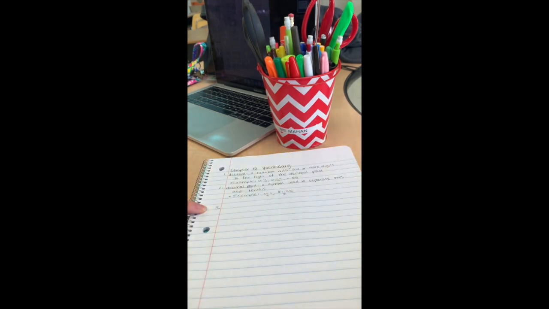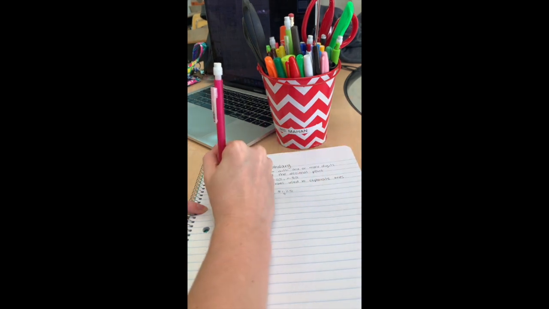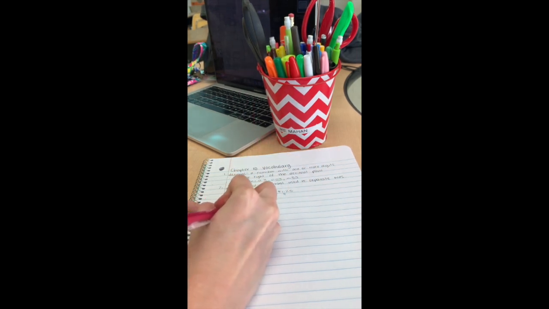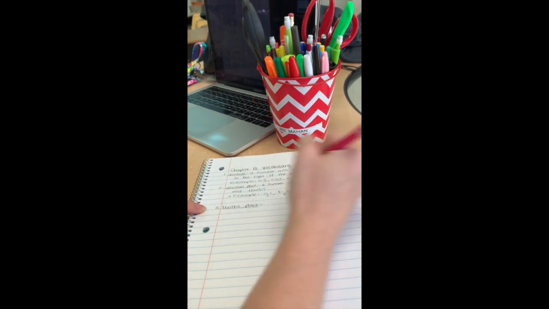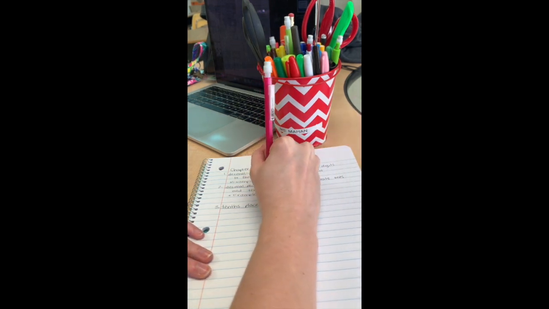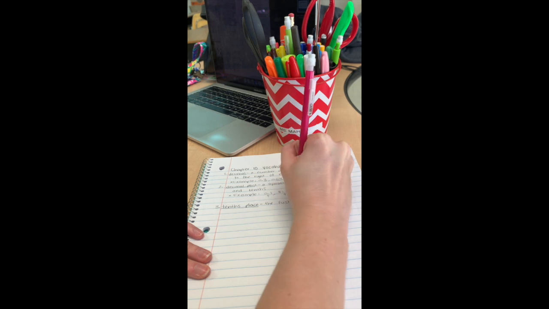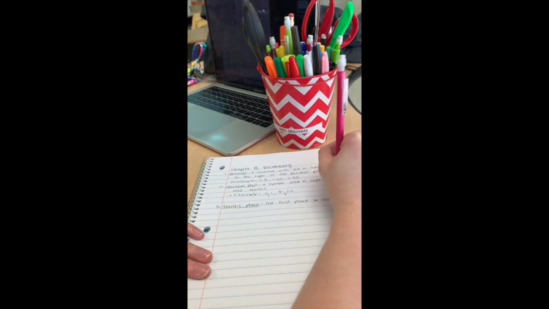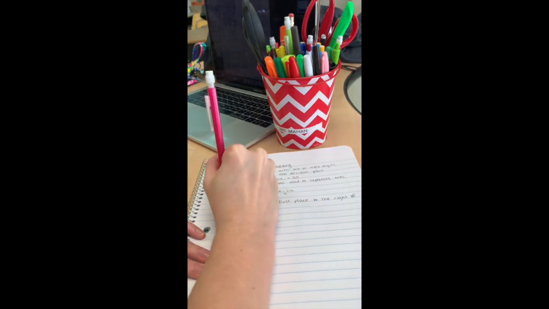Okay, our next word is tenths place. Remember to put that TH on the end of 10, because it's not tens place, it's tenths place. Tenths place, the first place to the right of a decimal point.